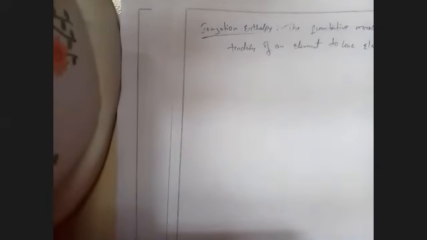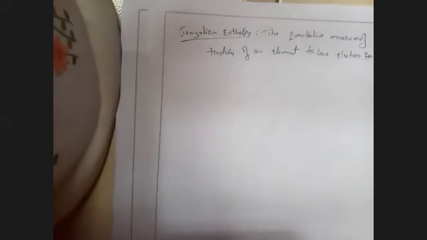Ionization enthalpy means the amount of energy required by an isolated gaseous atom to lose an electron in its ground state. You can say that also, but simply we can say this. It's a simple definition that says quantitative measurement. So how much is there? So we are measuring the tendency of an element to lose an electron.